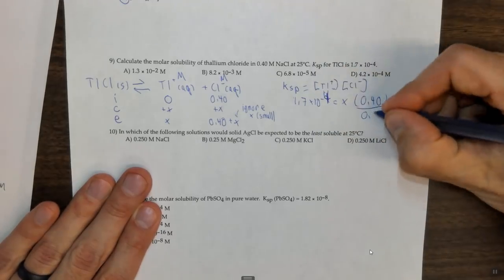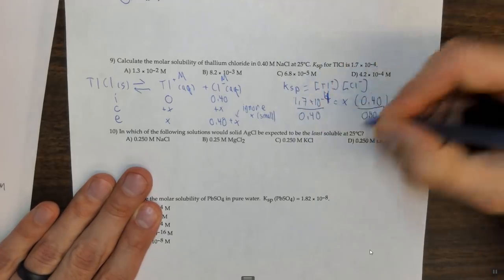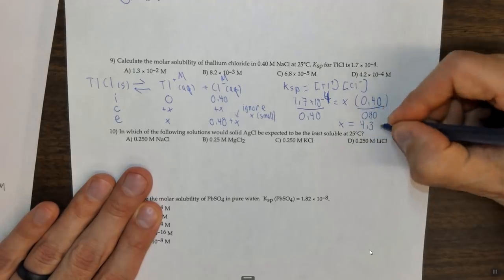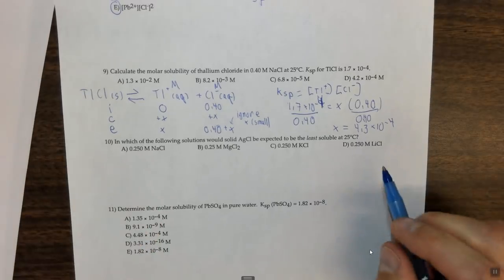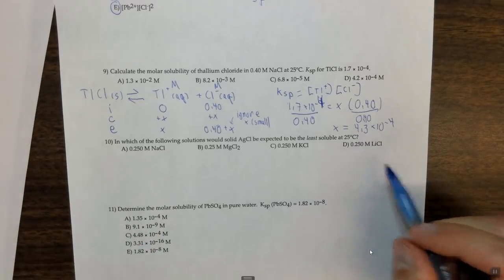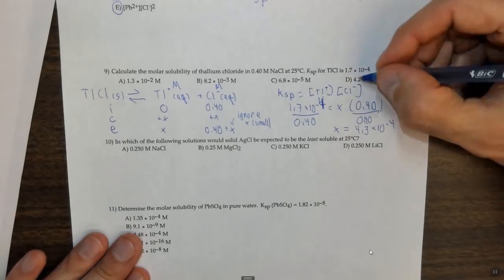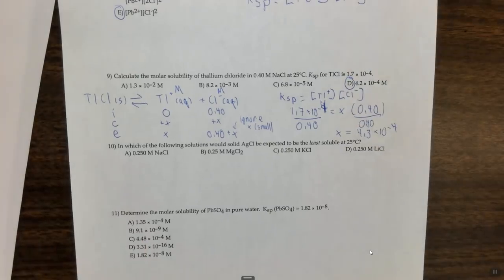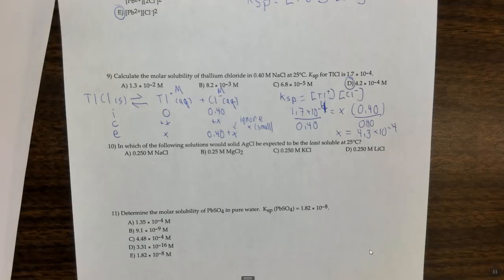We need to divide by 0.40, and we get X equals 4.3 times 10 to the minus 4, which is the molar solubility of the thallium chloride. The answer here differs a little bit in sig figs, so we get 4.2 times 10 to the minus 4. On my calculator, I got 4.3, but I think they're close enough. So it's choice letter D.